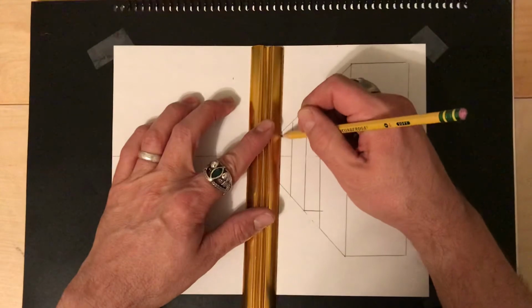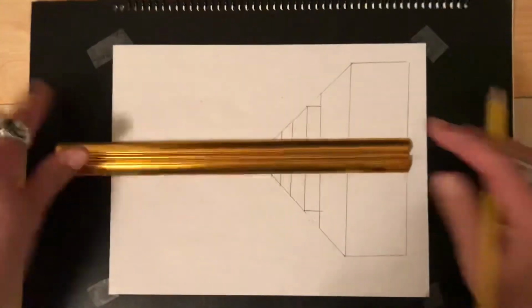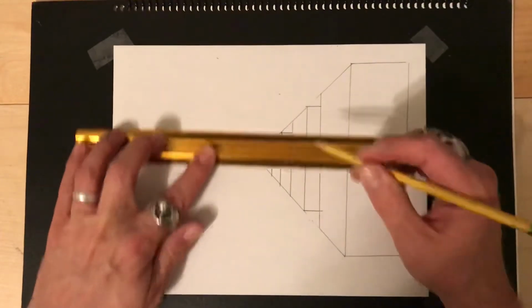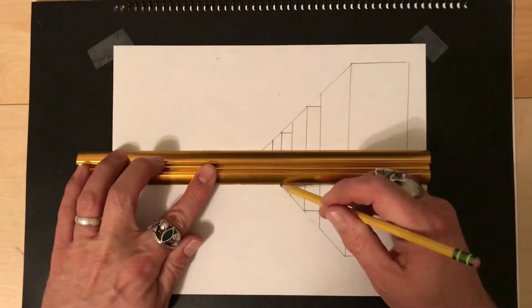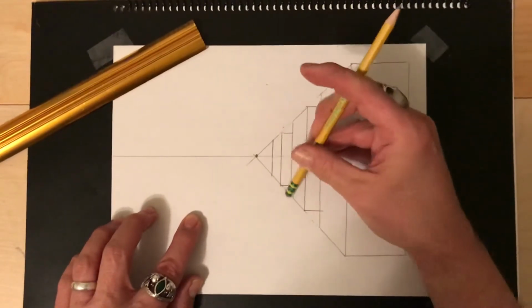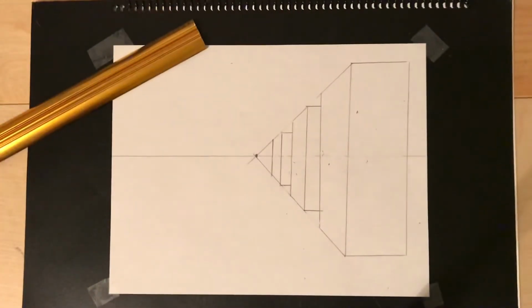I'll make a third building, okay? So again, watch what I do again. I do two vertical lines, two horizontal lines. All right, and again, you can erase these extra perspective lines you don't want. And now my building, now I have three buildings, okay?